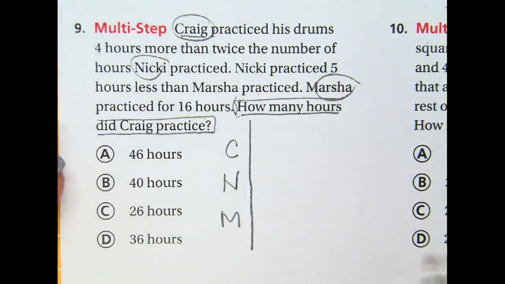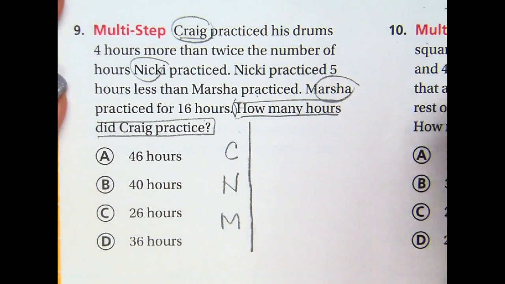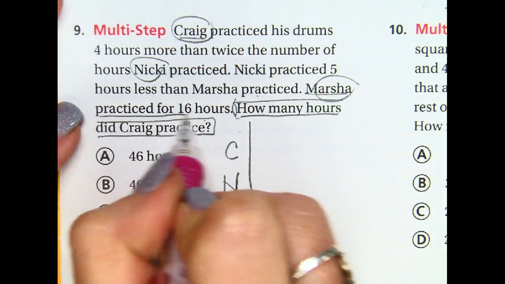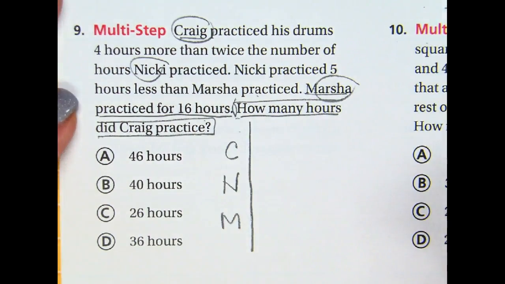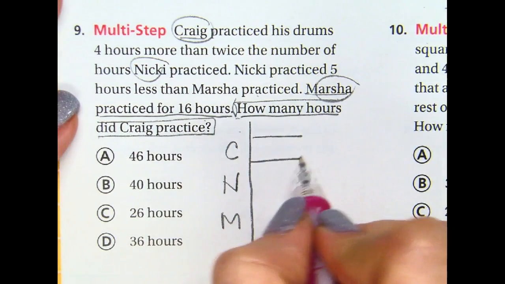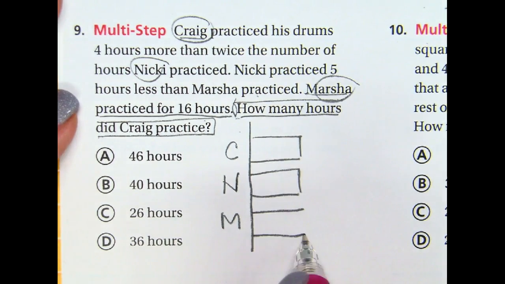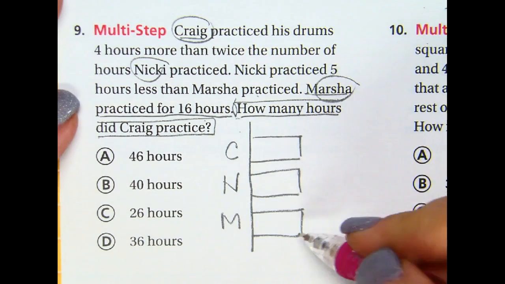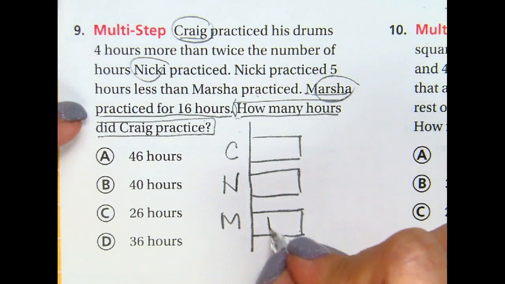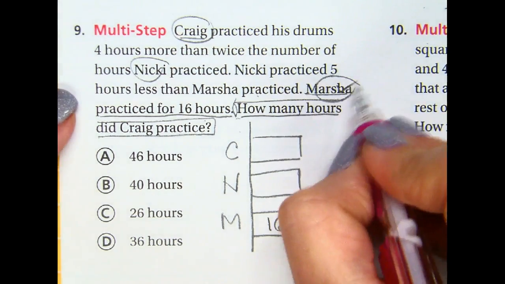Now let's pick out the information that we know for sure. We always start with what we know. Marcia practiced for 16 hours. We don't have to do any math calculations to figure that out. So let's start with Marcia. Let's all start with the same amount, and we'll start adjusting our pictures to match what's going on. So Marcia practiced for 16 hours. There's Marcia. We know about her, so we can check that off.